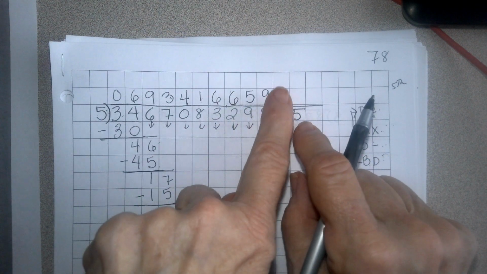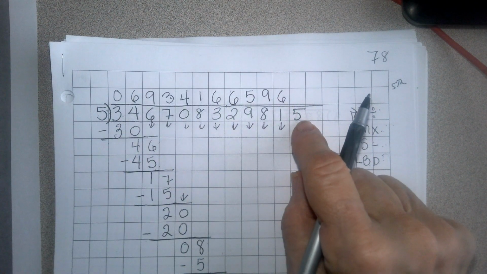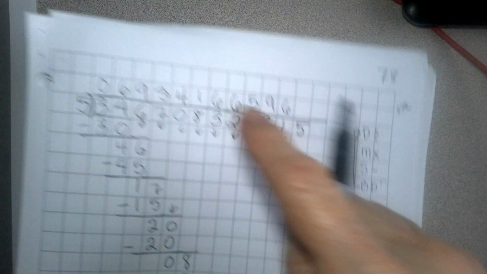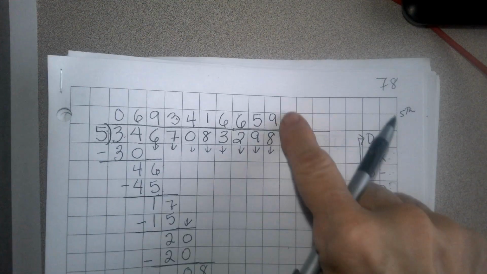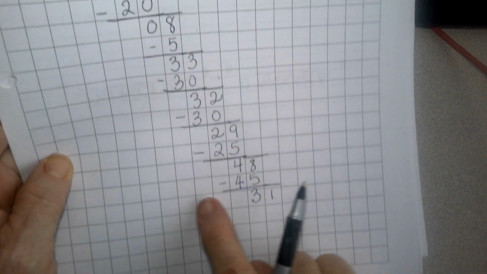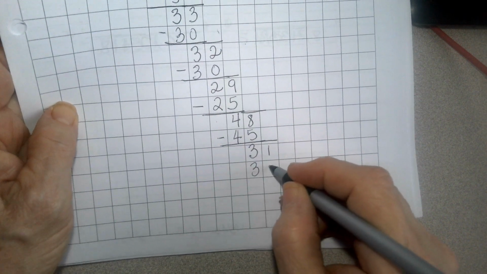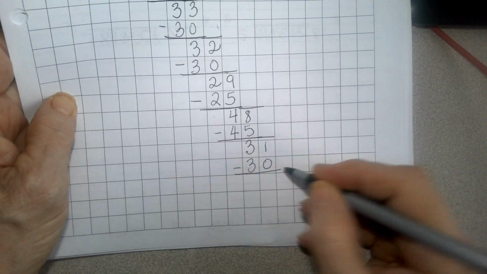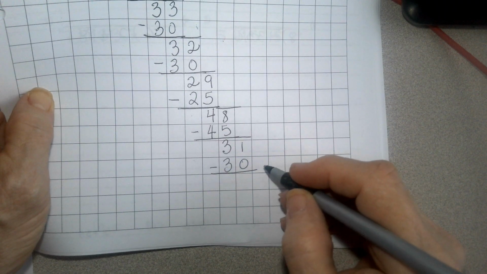Mommy multiplied. 6 times 5 is? 30. You're kind of going in a circle. Daddy divided, put my answer. Mommy multiply, I'm going in a big circle. Put that answer right here, 30. And then we sister subtract.